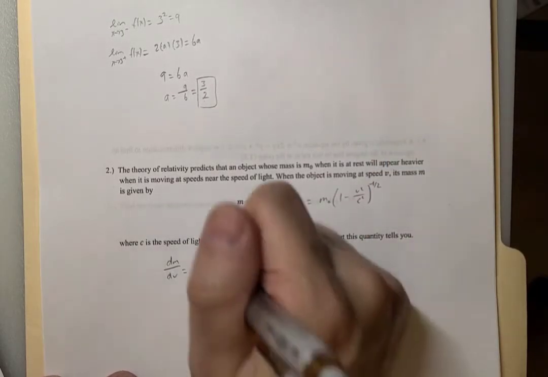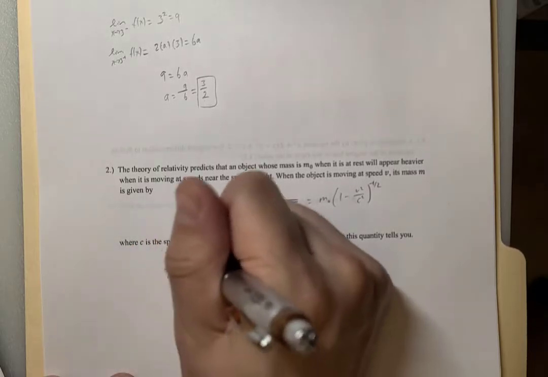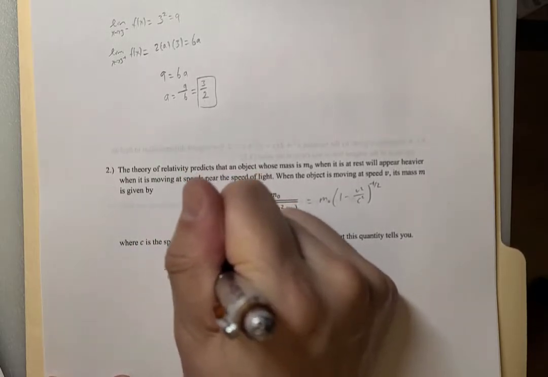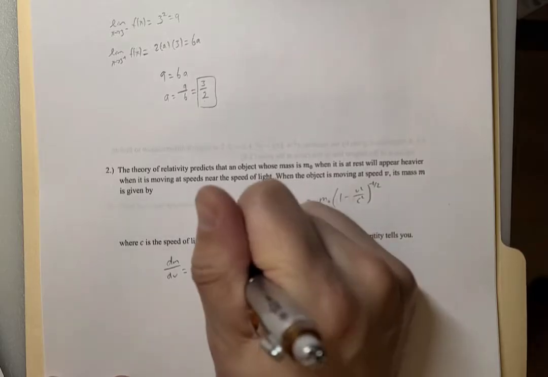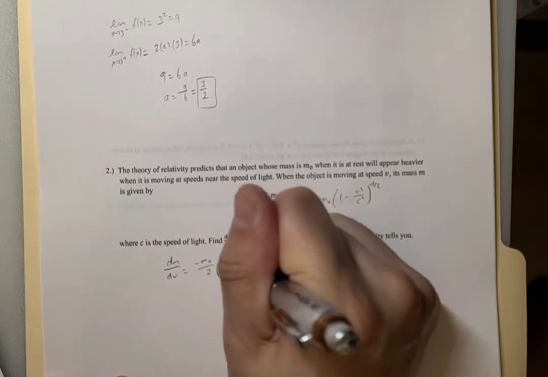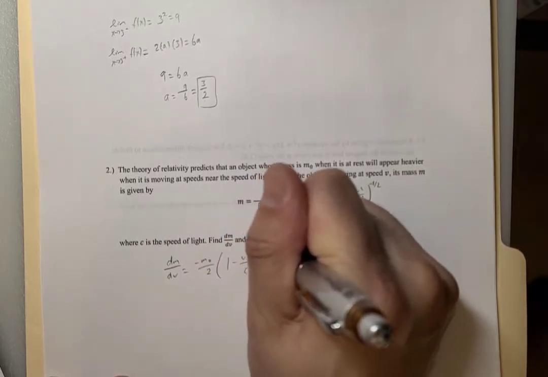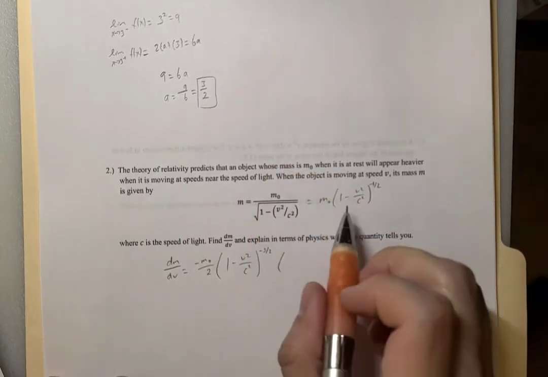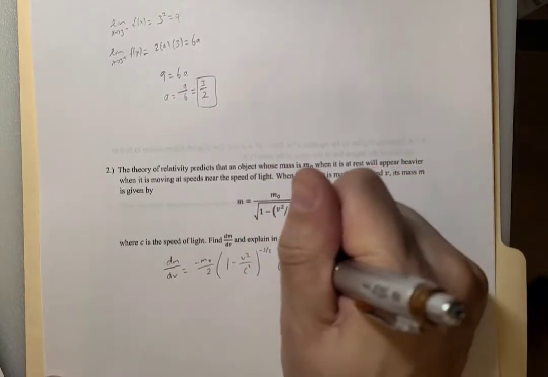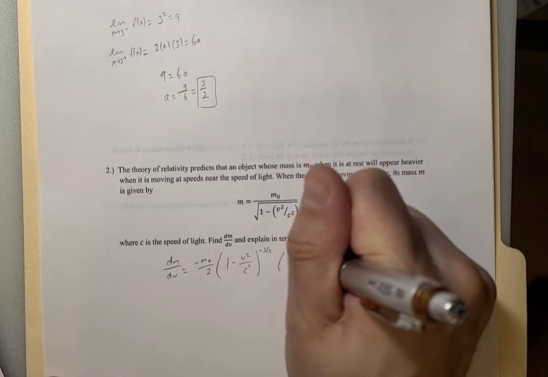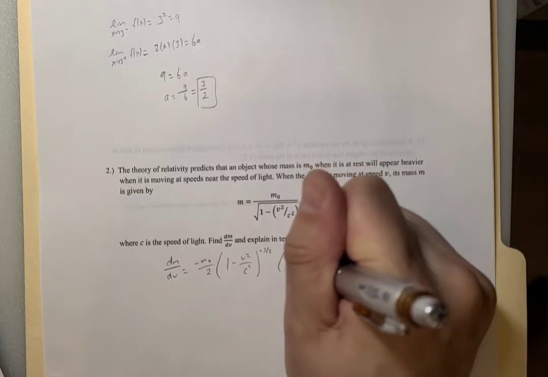We can use the power rule there, and then the chain rule gives us minus m0 over 2 times 1 minus v squared over c squared to the negative 3 half power, times the derivative inside, which is minus 2v over c squared.